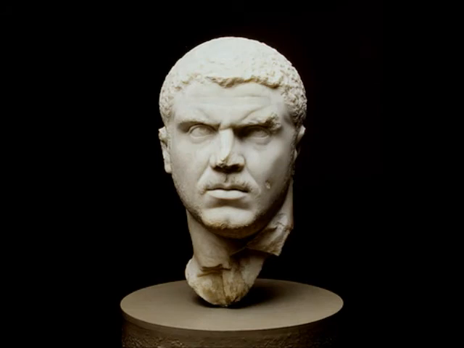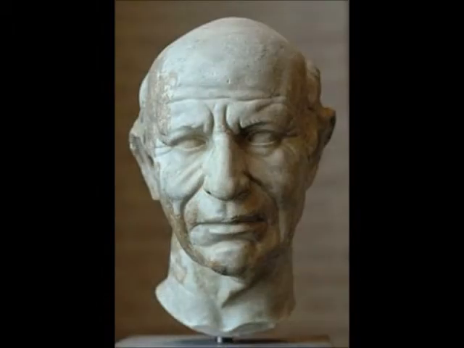A strange feature of veristic style, however, is the lack of eye definition. Like the Greeks, the Romans did not give their veristic art forms any eye definition. Their eyes are blank and vague, giving the realistic-looking sculptures a zombie-like feel.